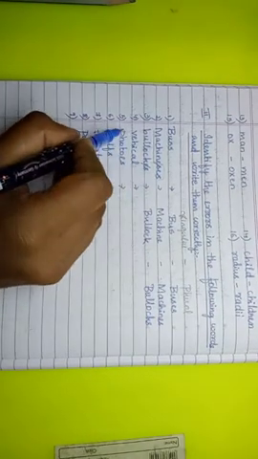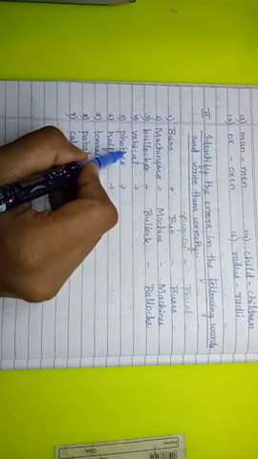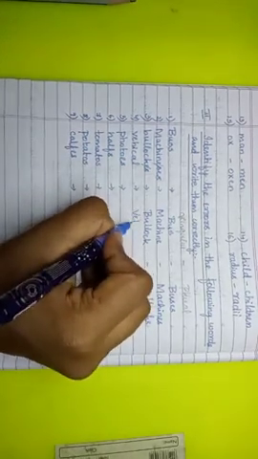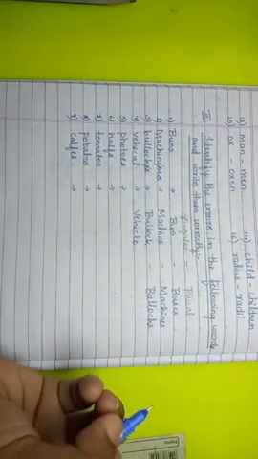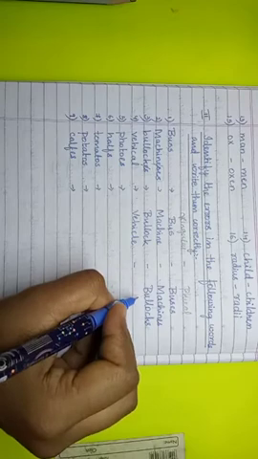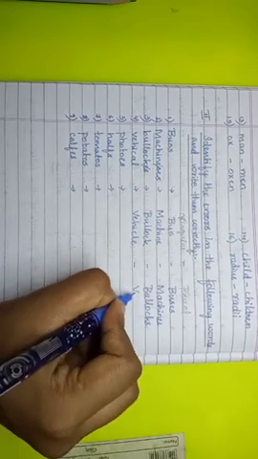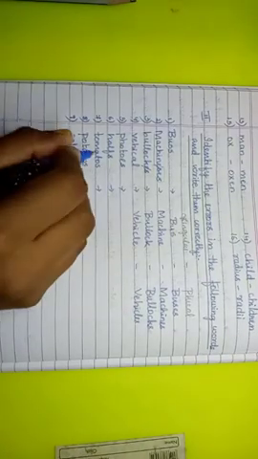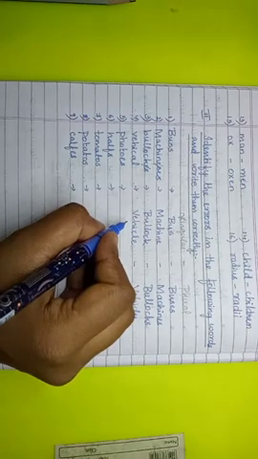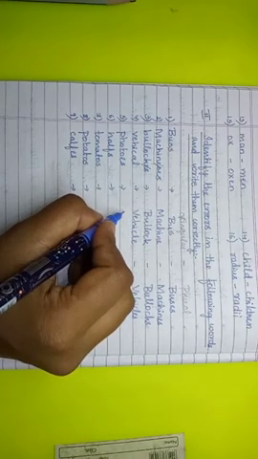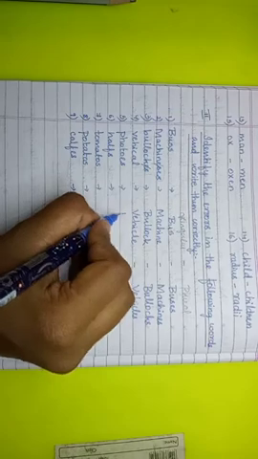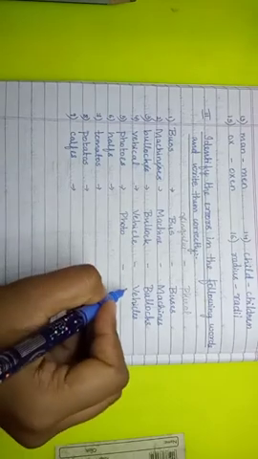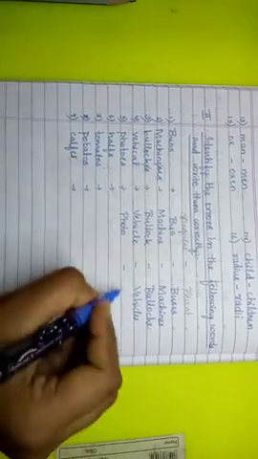Okay, what about this? Vehicel. Correct? Wrong. The correct spelling is vehicle. Okay, what about the plural form of vehicle? It's vehicles, right, children? Vehicles. What about photos? Let's just write the singular form of this. Photos will become photo. Photo is the singular form. What about the plural form? We are just going to add s, not es.